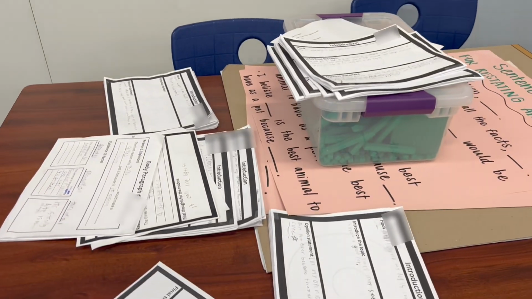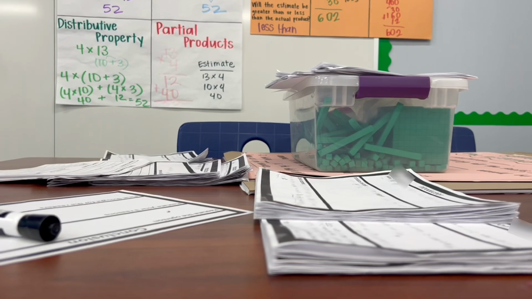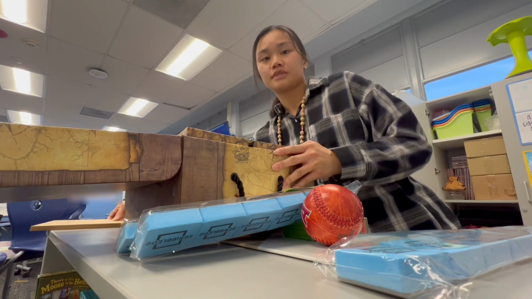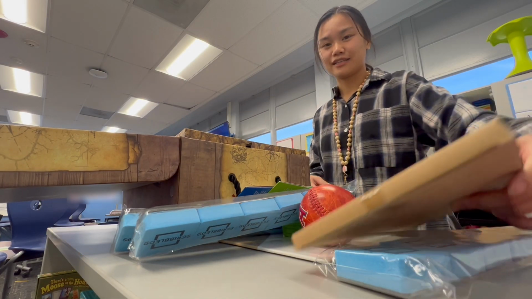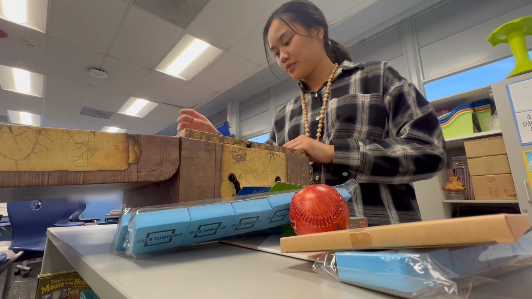I have to grade all of these papers this weekend. I'm just going to organize all of this so that it can look more appealing next week when I open it.